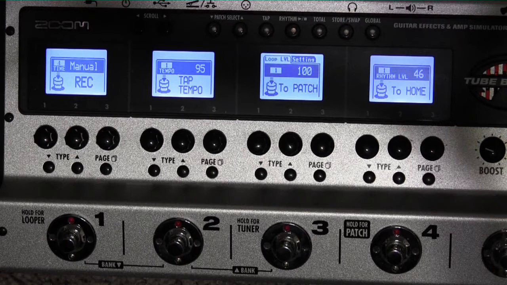It's limited, you know, it's not a real expensive looper, but it does the job for what you might need for a small looping, as I just demonstrated there.